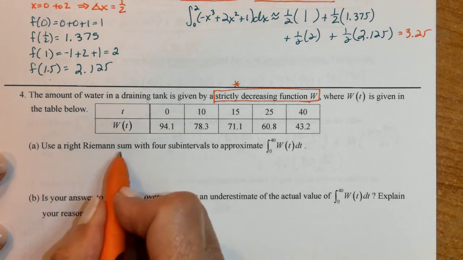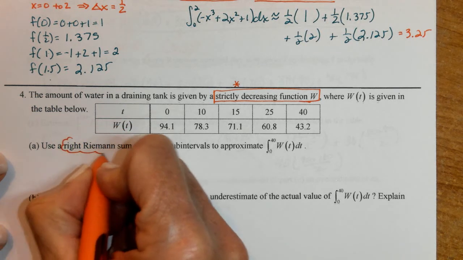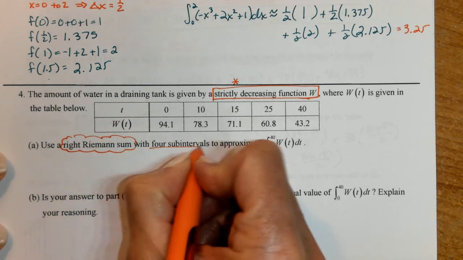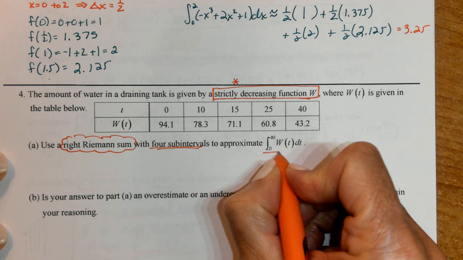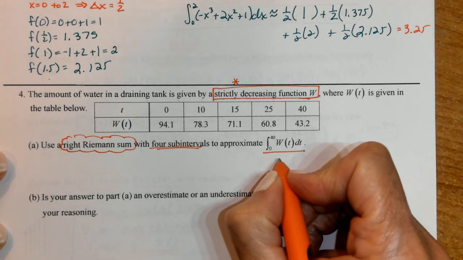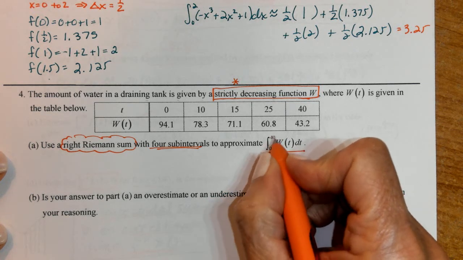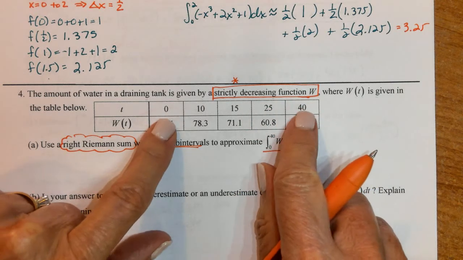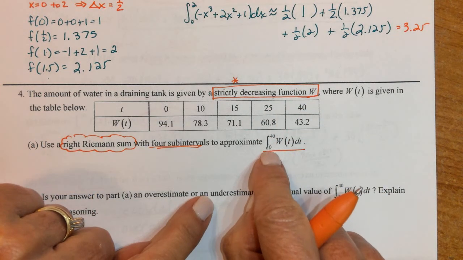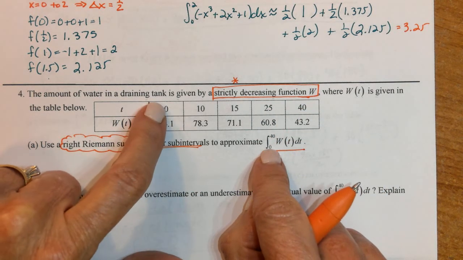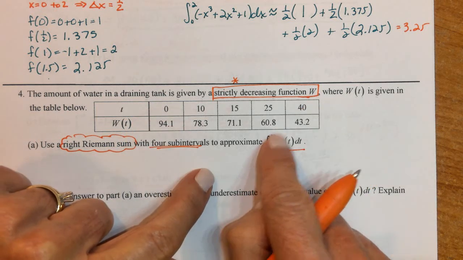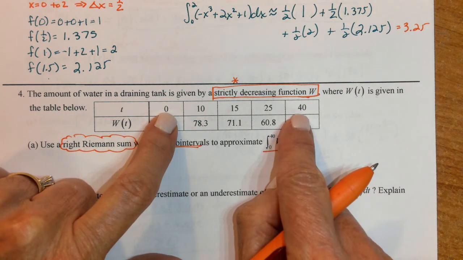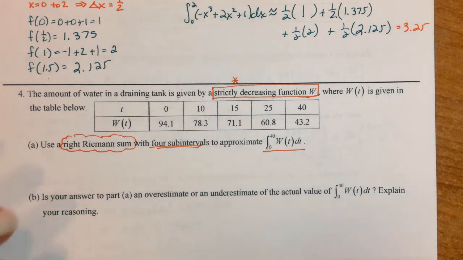Use a right Riemann sum with 4 subintervals to approximate this definite integral from 0 to 40. I always make sure, because every once in a while they'll give me an integral that is not my leftmost value or not my rightmost value, but here this is fine. It's all good.